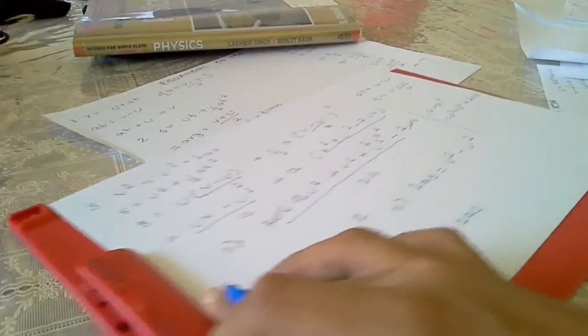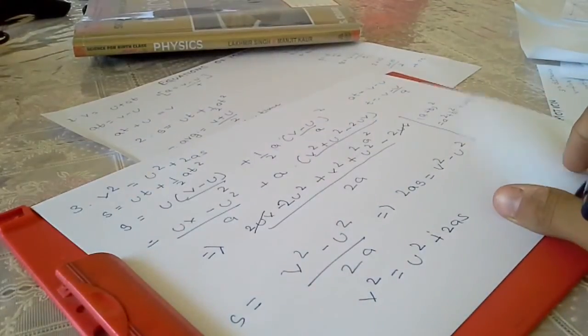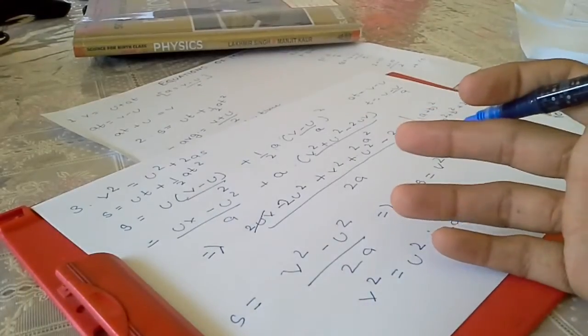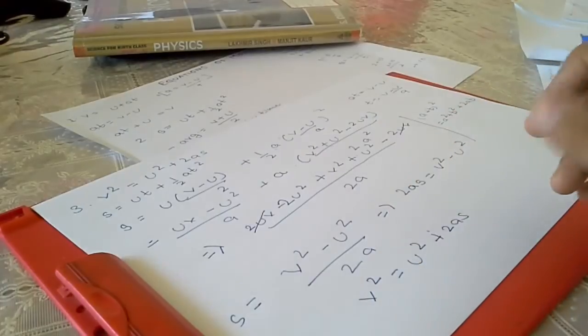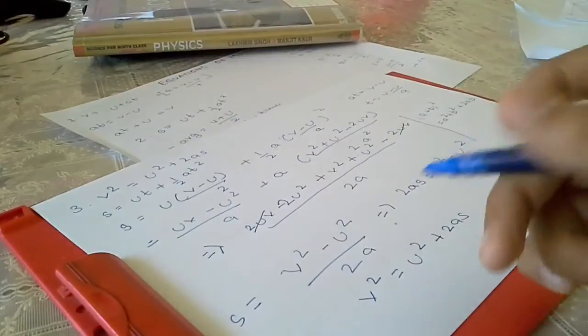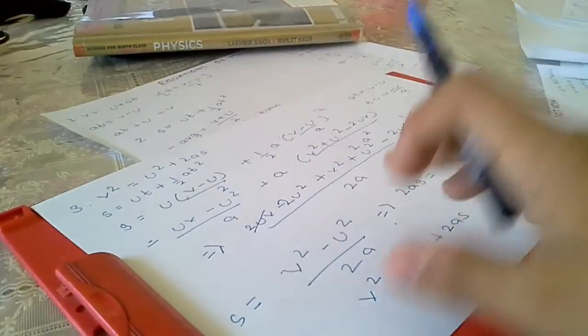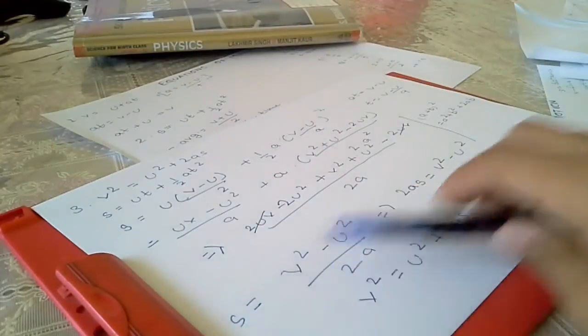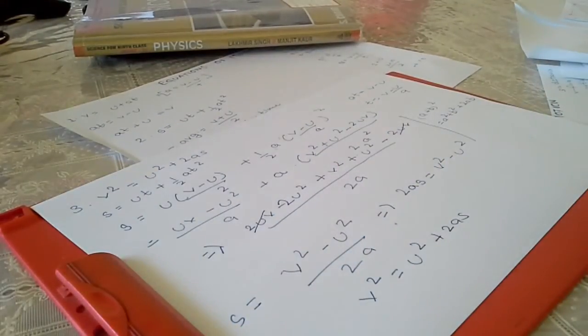Now all three equations of motion are derived, and you know how to find one equation from another. Actually, we need the second equation for finding the third one, but ultimately the first one is the root, the main cause of finding this. Now that you know how to do this, you can solve physics numericals easily. I'll be putting another video out there for solving physics numericals. It will be the same thing, so watch out for that.